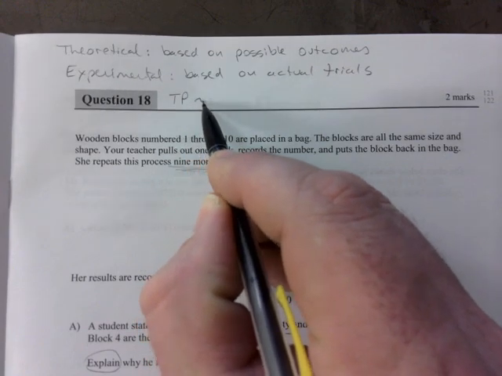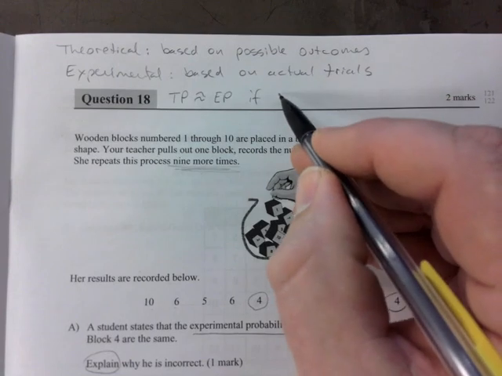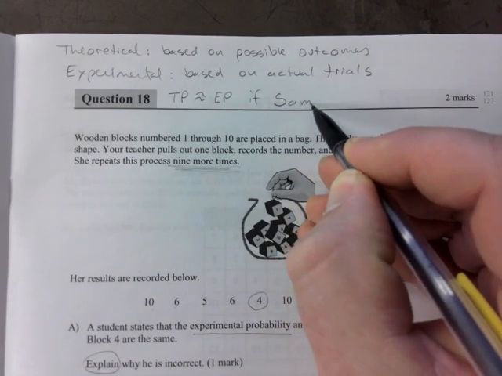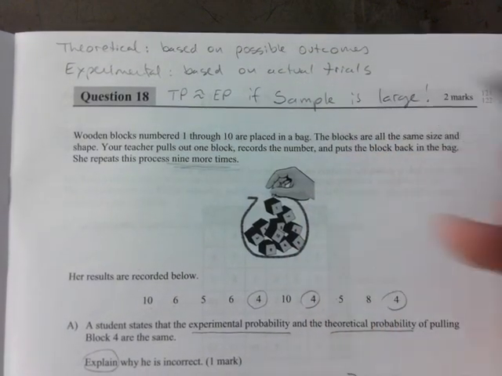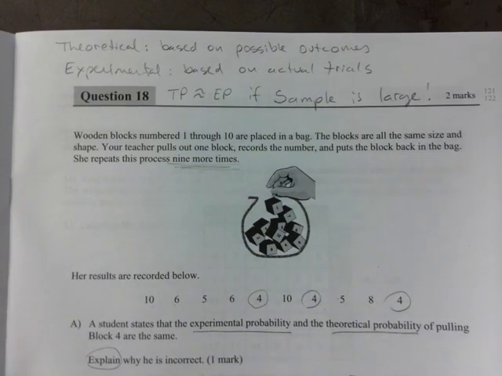Theoretical probability should be close to experimental probability if the sample is large, right? If you have a large sample, if you have lots of experiments, lots of trials, then they usually end up being very close to each other, if not exactly the same. Let's keep going.